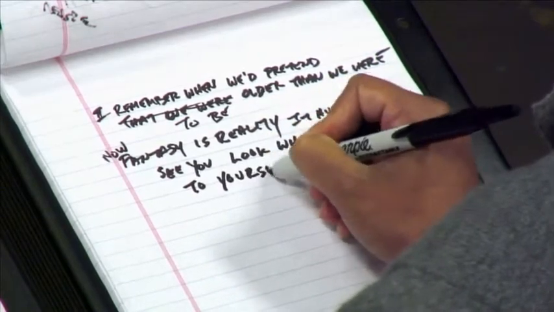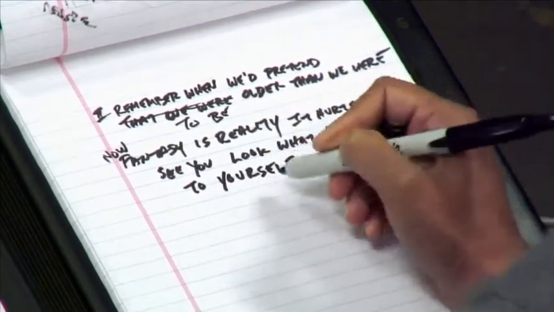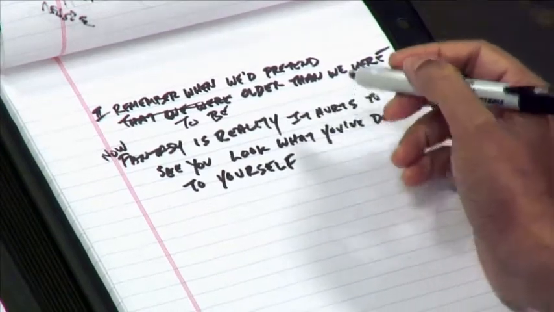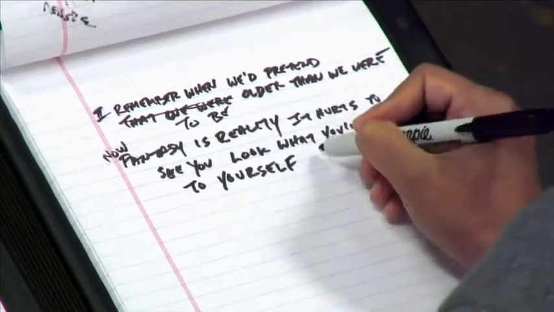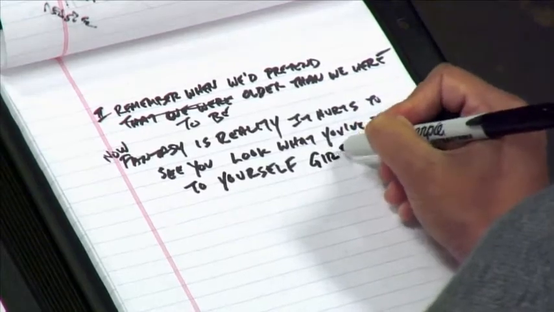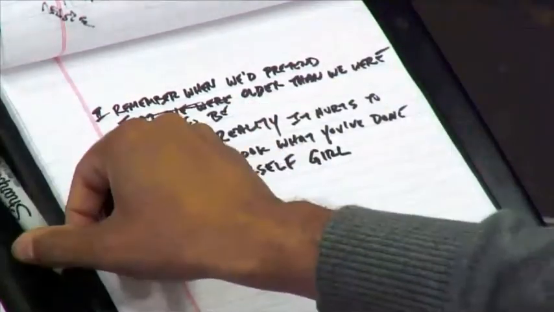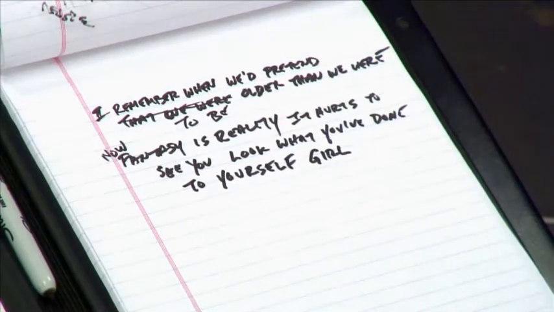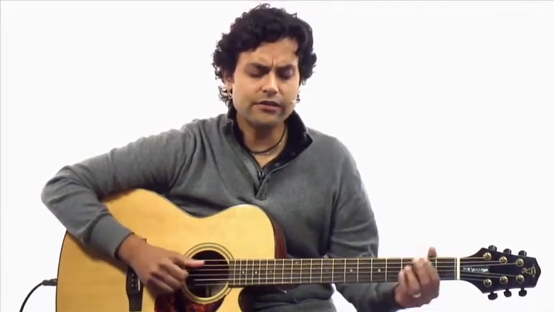I'm really sketching this out. I don't want to end the word with "self." It's not a very pretty sound. So I'm just going to refer to her again as a girl. Look at yourself, girl. Something like that. Now fantasy is reality, and it hurts to see you. Look at what you've done to yourself, girl.